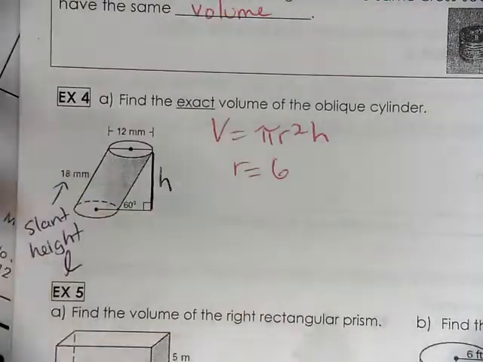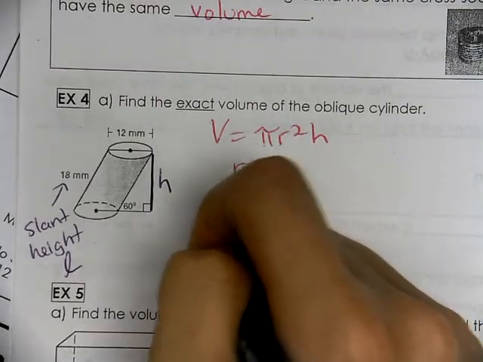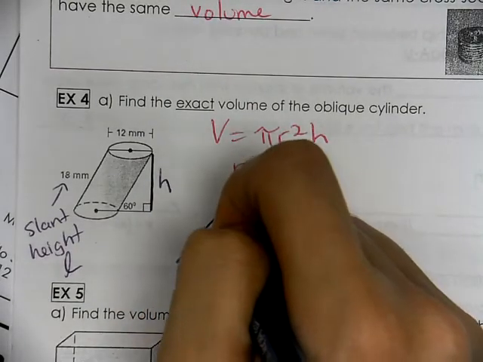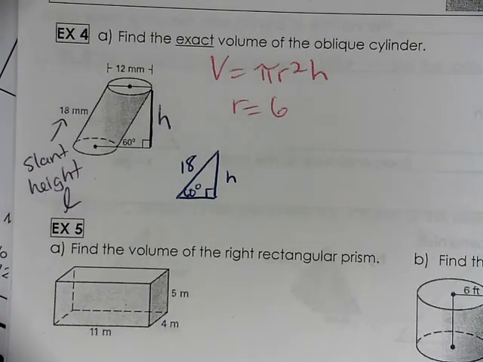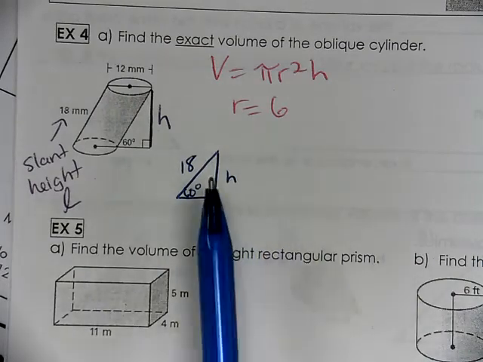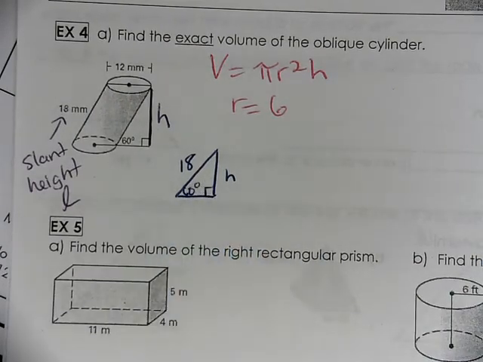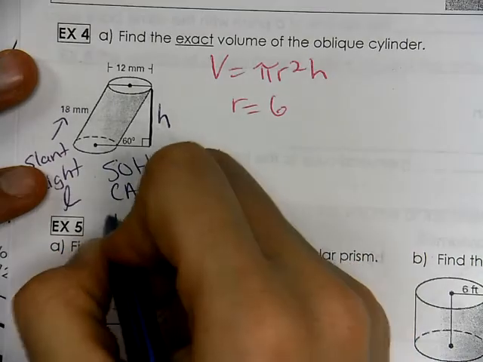If I were to redraw this triangle, this is what it looks like. 30, 60, 90, for those of you who remember. If you remember your special right triangles, you can do special right triangles. But the majority of you won't. And it won't always be 60 degrees. So how can I solve for h? Well, think back to the beginning of the semester. You kind of had it. Can I use SOHCAHTOA?